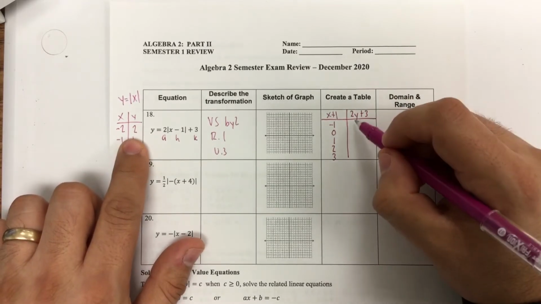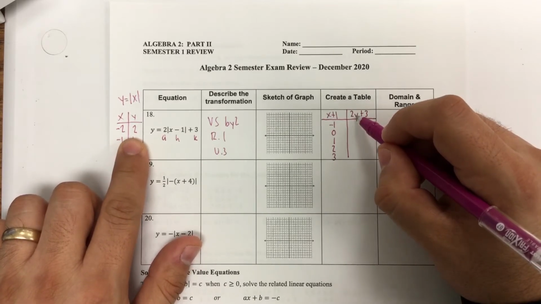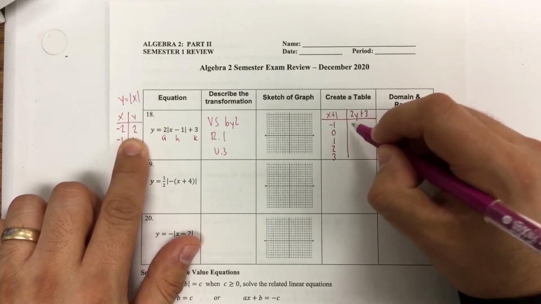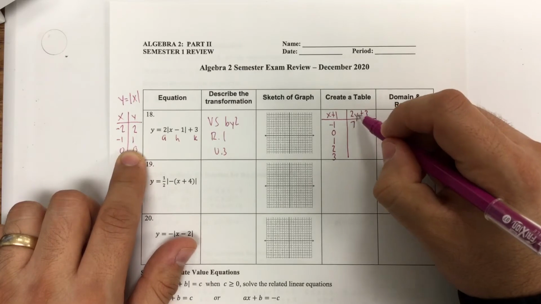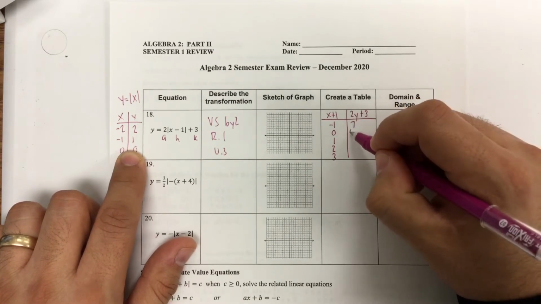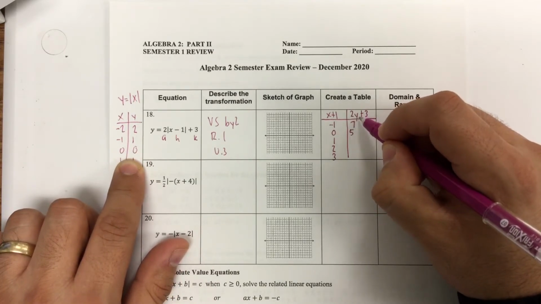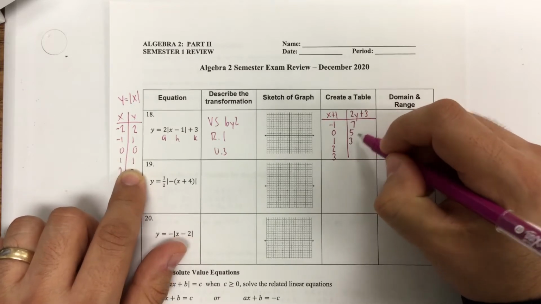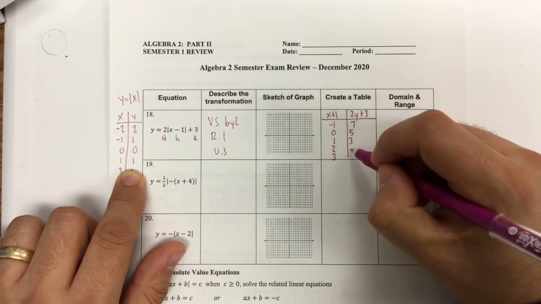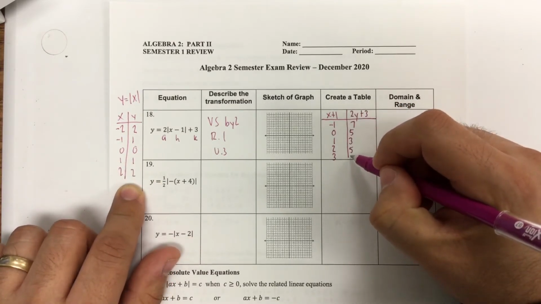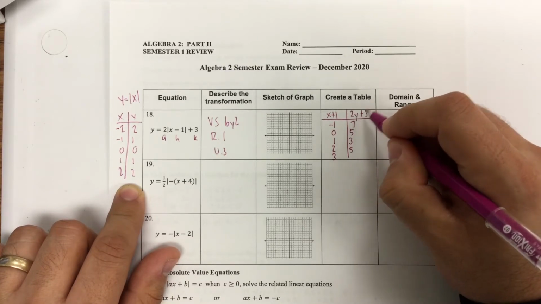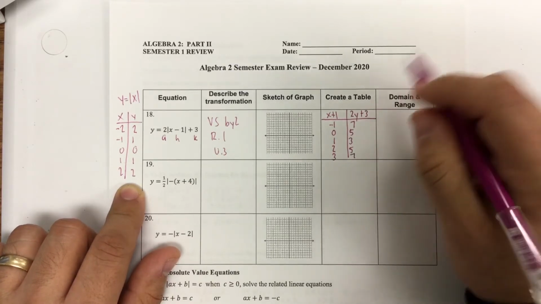Now for my y values, I'm going to first multiply them by 2. So 2 times 2 is 4. And then I'm going to add 3. So 4 plus 3 is 7. 2 times 1 is 2, plus 3 is 5. 2 times 0 is 0. 0 plus 3 is 3. 2 times 1 is 2. 2 plus 3 is 5. And the last one, 2 times 2 is 4, plus 3 is 7.